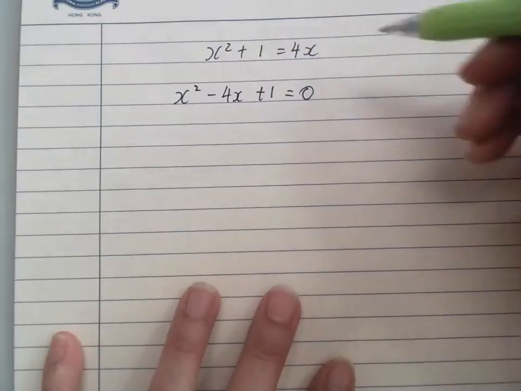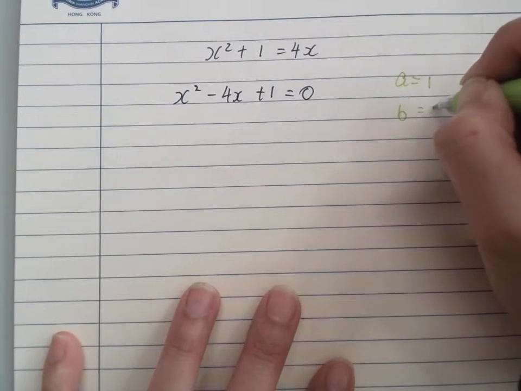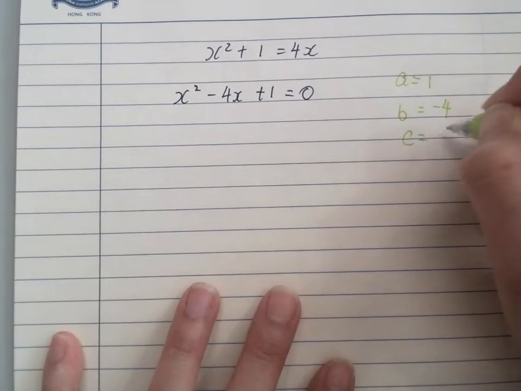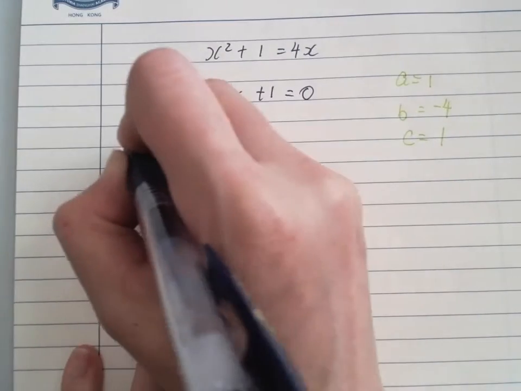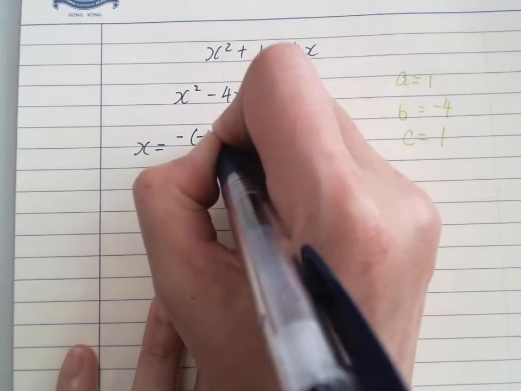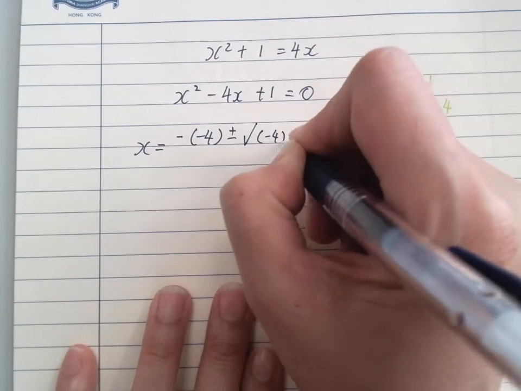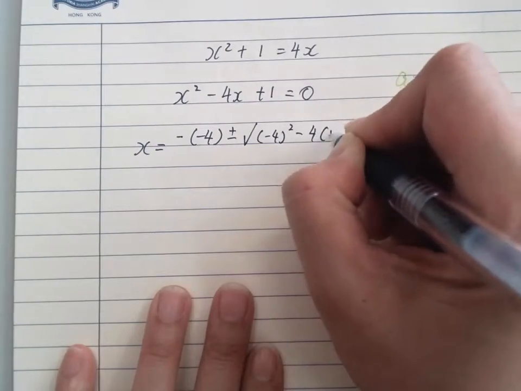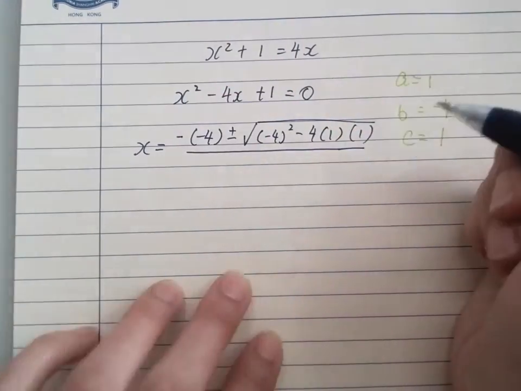Then in your mind, you have a equals to 1, b equals to -4, c equals to 1. Was that the same question again? No. Okay, good. So we have x equals to -b plus or minus square root b squared minus 4ac. Nicely done.